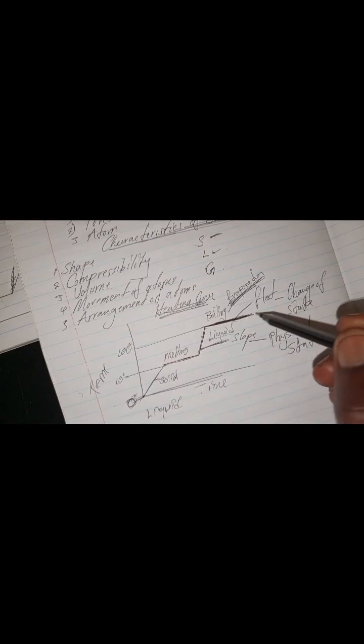This is where the substance occurs in two states, liquid and gas. So the heating curve is the opposite of the cooling curve.